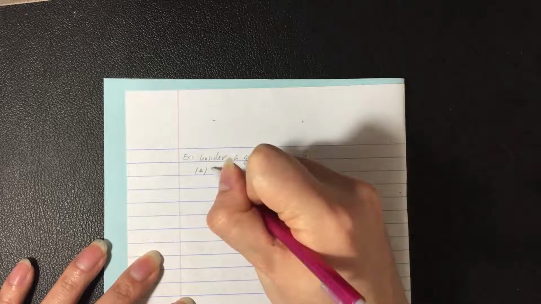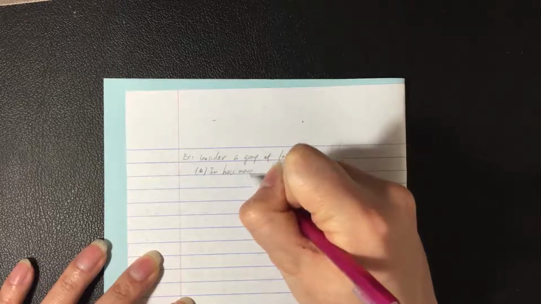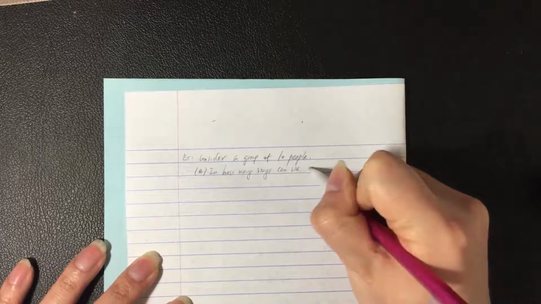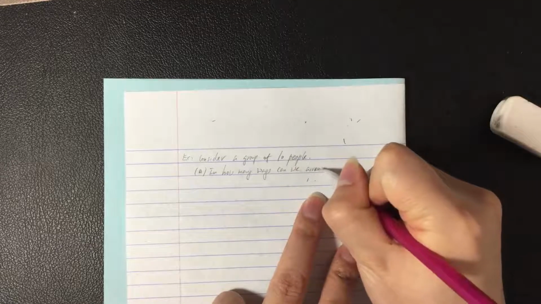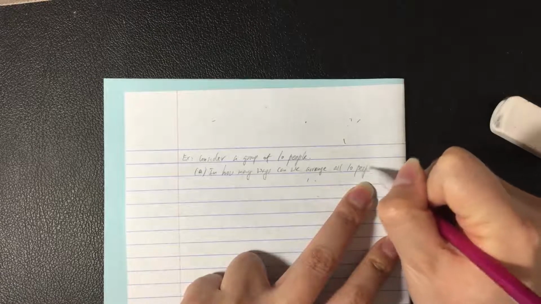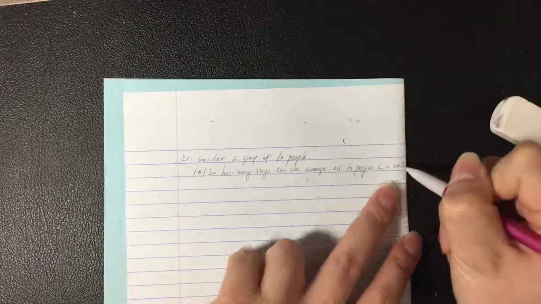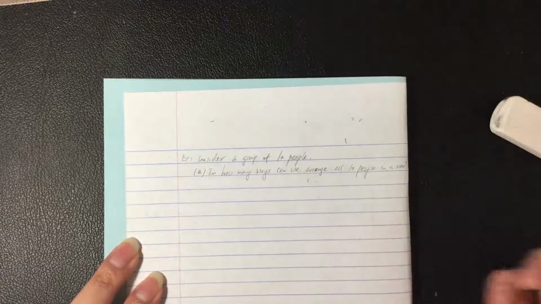Part A. In how many ways can we arrange all 10 people in a row?